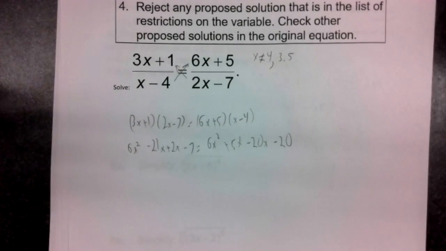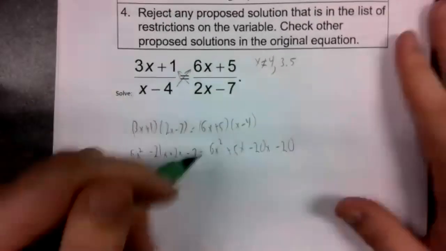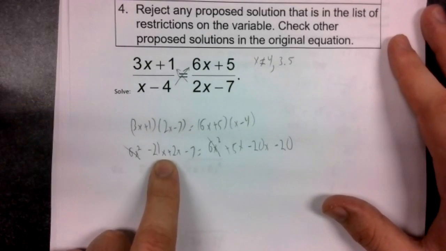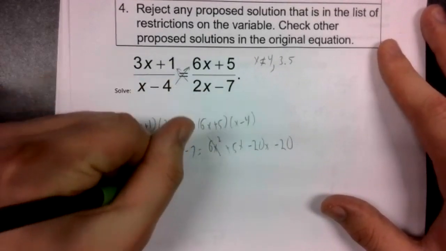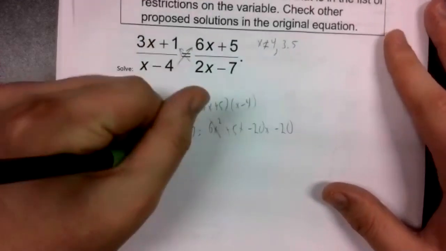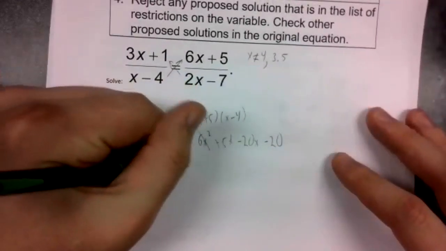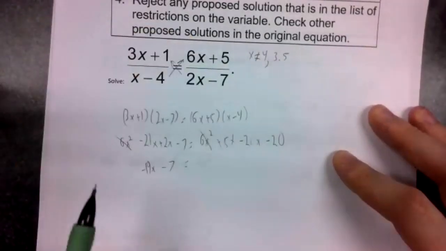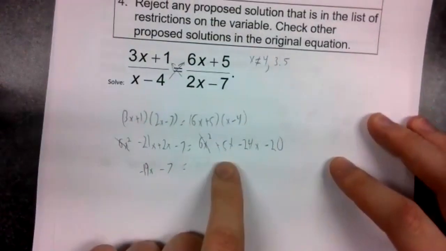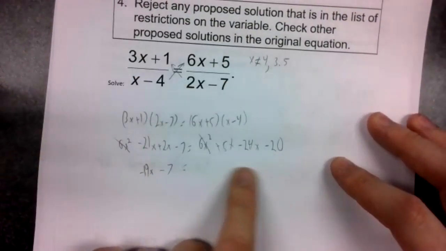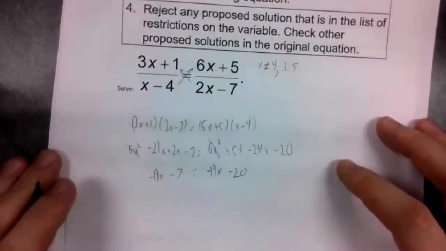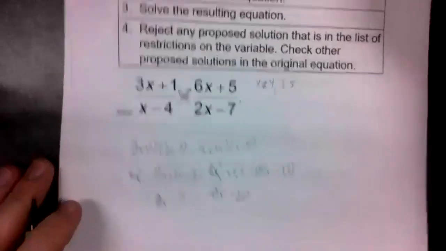So if we combine our like terms, we see that the x squared terms are going to cancel. So if we subtract, those will cancel. And then on this side, we have a negative 19x, so I'm going to simplify this down: negative 19x minus 7. And on the other side, sorry, this should be 24. So we get 5x minus 24x, we get a negative 19x minus 20. Okay, and we can simplify this even more.